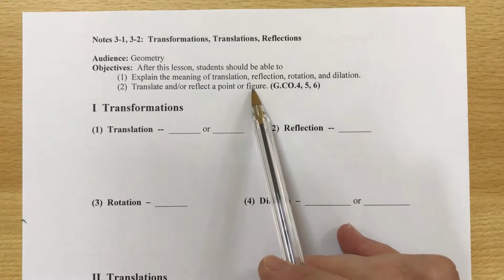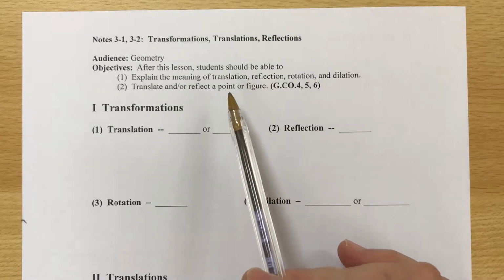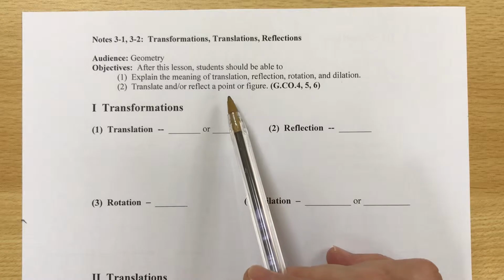Before you start, here's your joke of the day. Why did the jaguar eat the tightrope walker? And the answer is, it was craving a well-balanced meal.